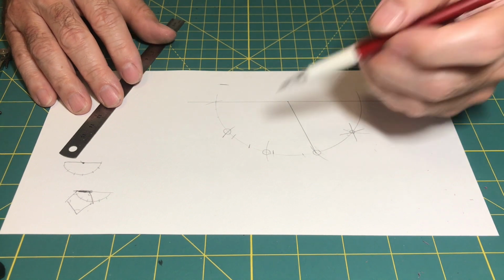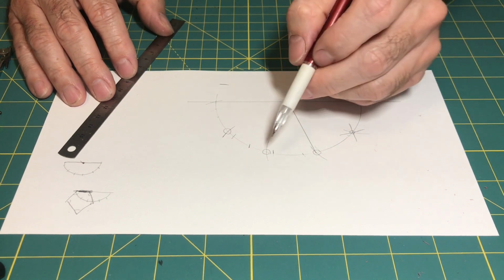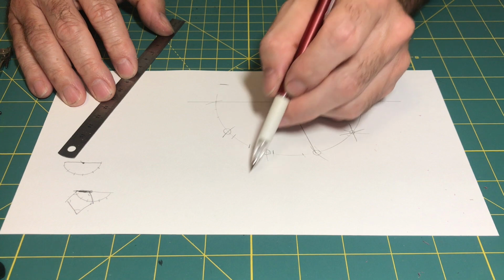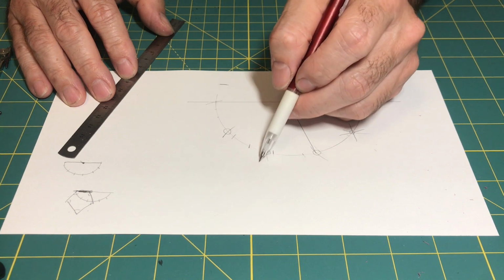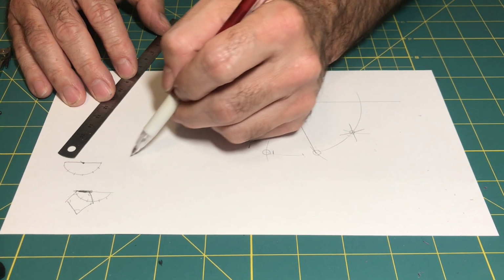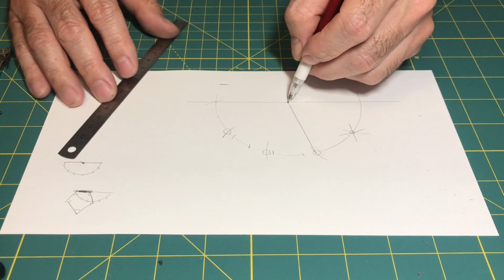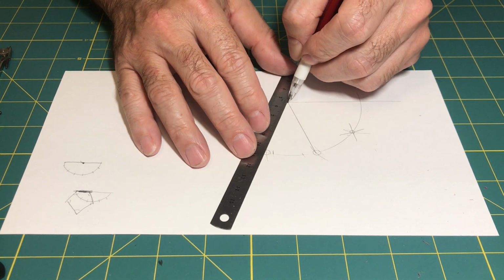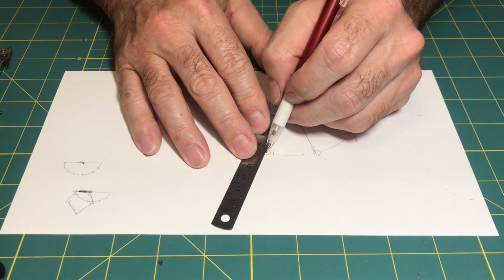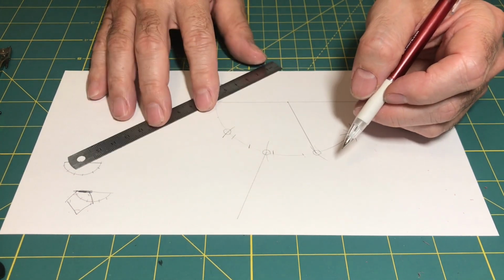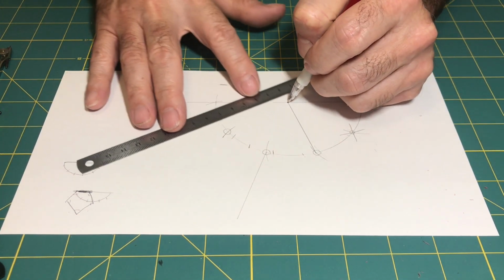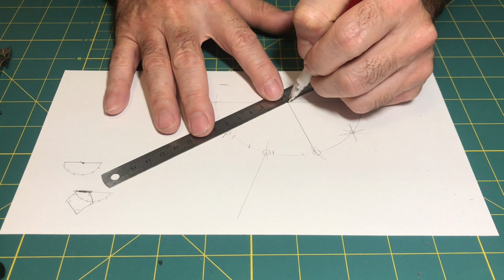All right, so now that I've done that, all of the remaining points that I have found, I will draw a radiating line out from this center point. From the radius, I will draw a line radiating out like that, and a line radiating out like this.